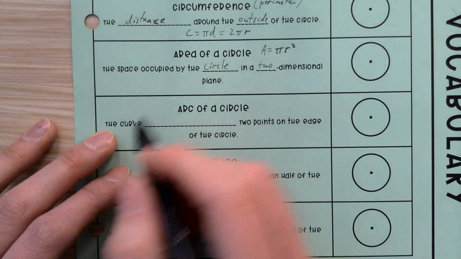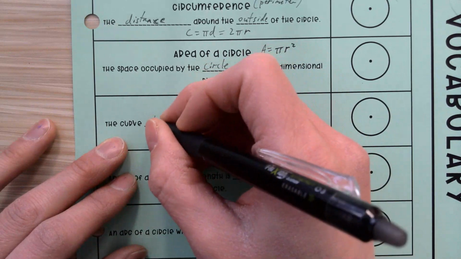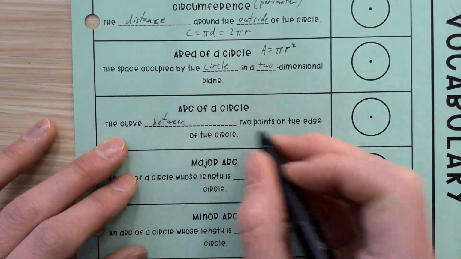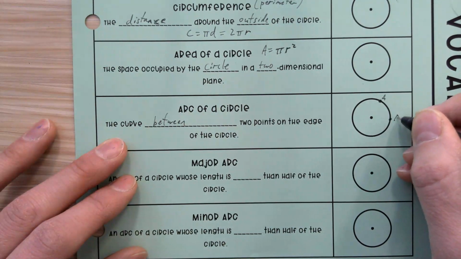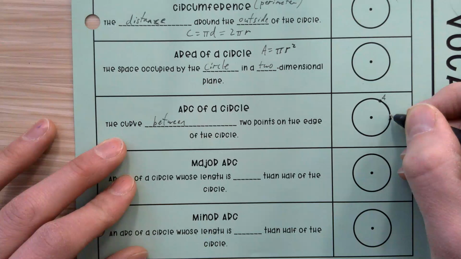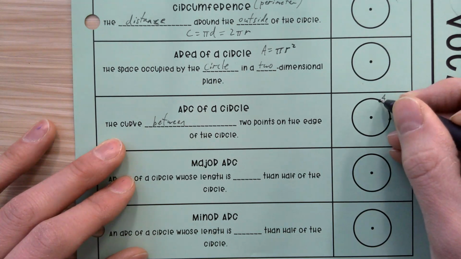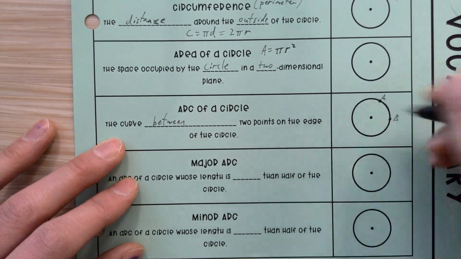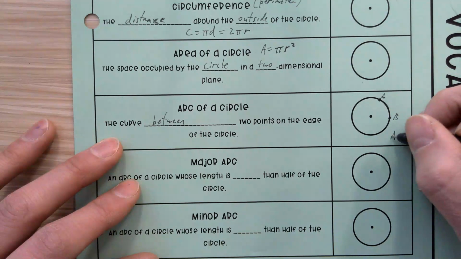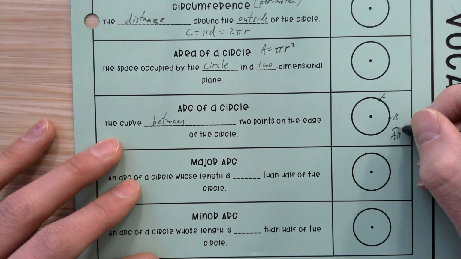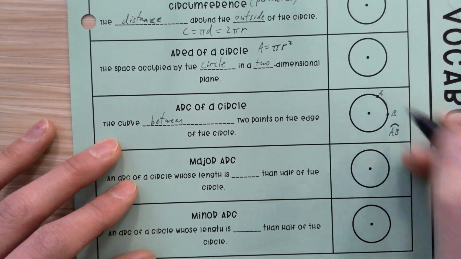Just like we talked about with the circumference, it's a curve. The curve between 2 points on the edge of a circle. So if I have a point here, A, and a point here, B, the arc that connects those points on the circle, that curved edge, is called an arc. We name the arc AB using its endpoints just like a segment. Also like a segment, we're going to put a symbol over the top, but it's not a straight segment, it's a little arc, arc AB. That's how we'll name that.